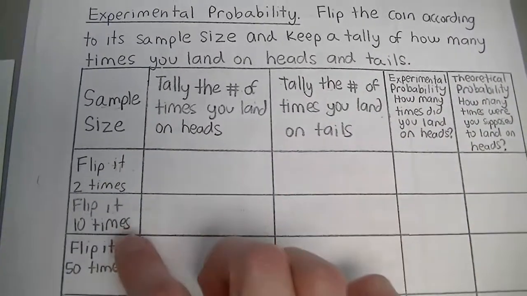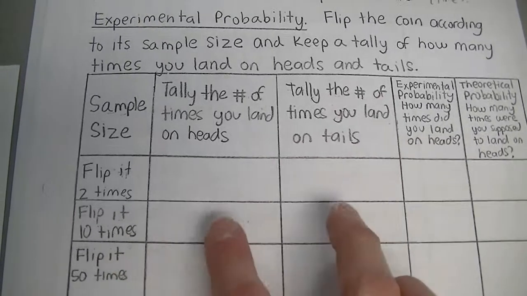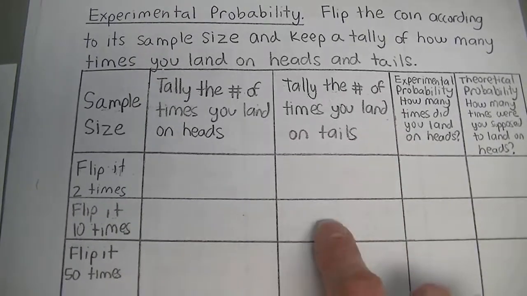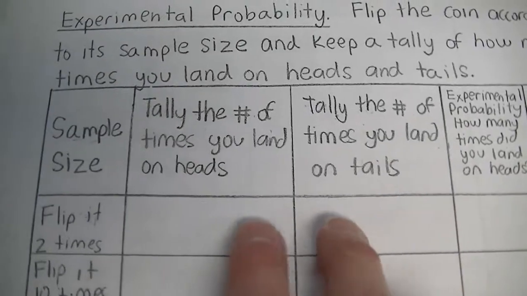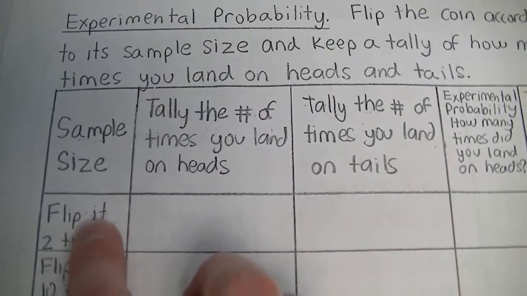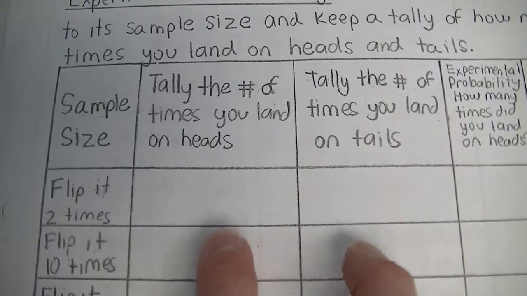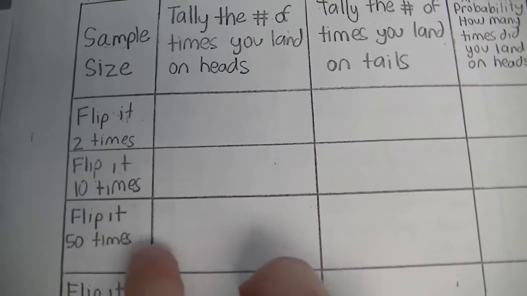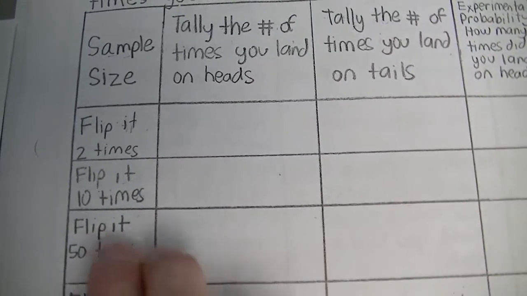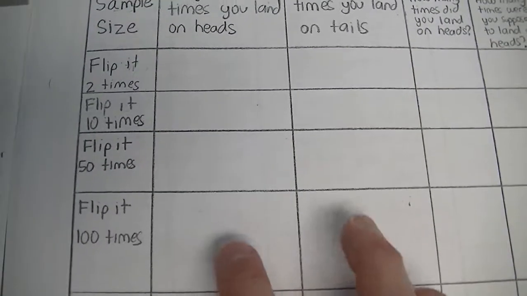And then I want you to flip it 10 times. Keep a tally of how many times you land on heads and how many times you land on tails. These 2 columns should add up to this, okay? So this column plus this column should add up to 10. When you flip it 50 times, this column plus this column should add up to 50. I want you to flip it 100 times and tally your results. Flip it 300 times and tally your results. Again, this plus this should equal this, okay? All right.